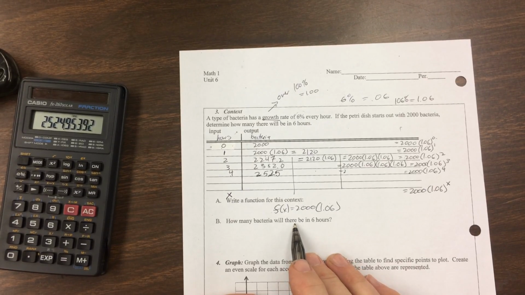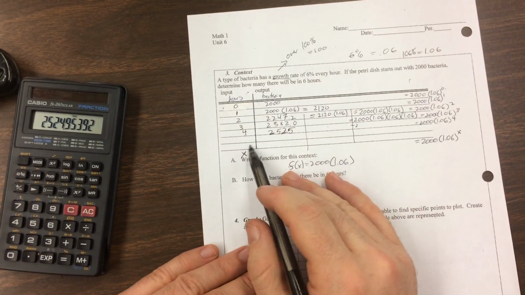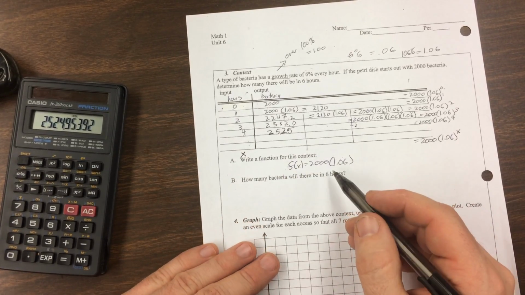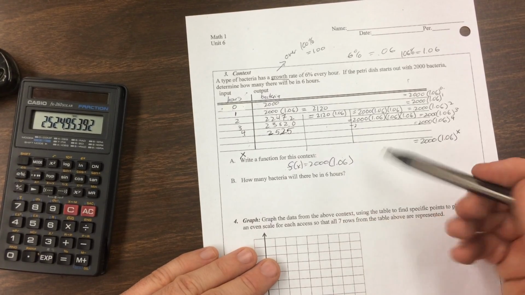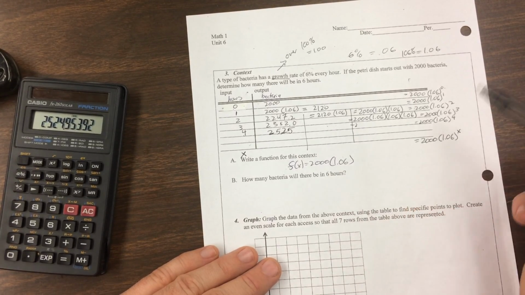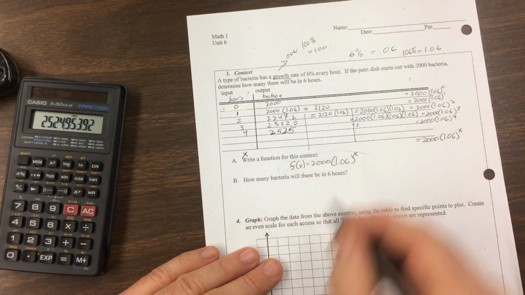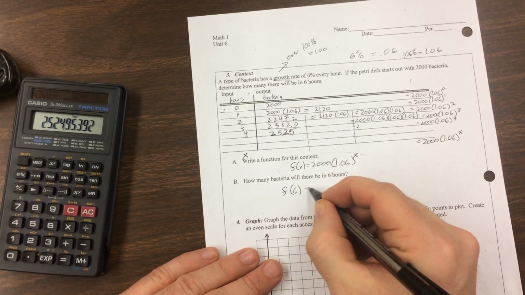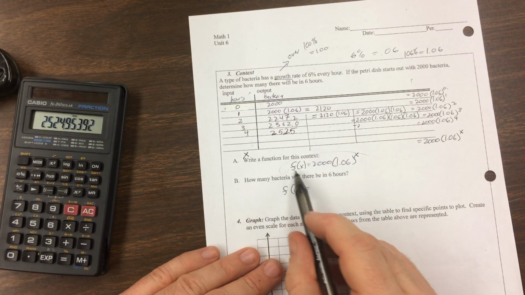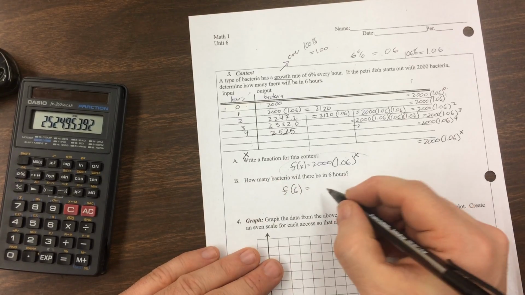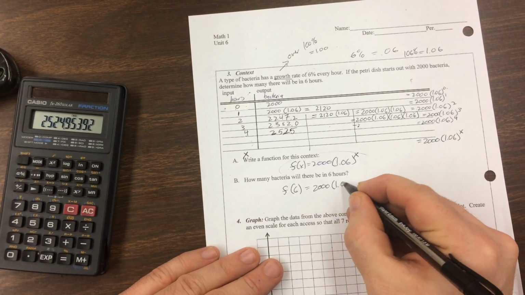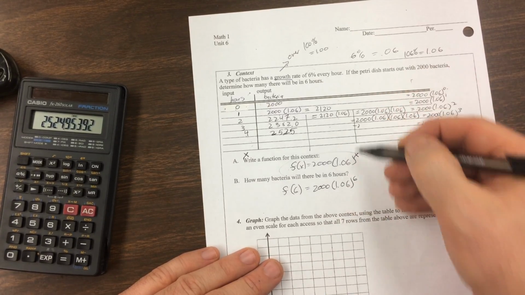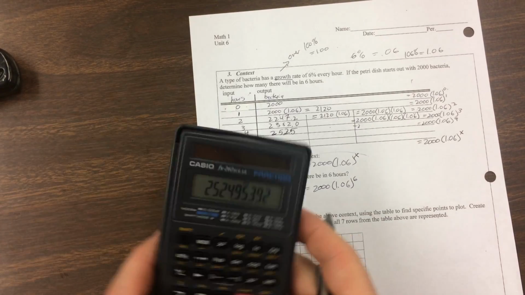Now this says how many bacteria will there be in 6 hours. And on this table, yeah, you could just keep going. But what if it said more hours than that? That's what you're going to want to be able to do, because on the quiz, there's no telling, is it going to be 6 or 16? So once we have our function here, that allows us to say, okay, it's 6 hours. What is f of 6? What is the function output when my input value, hours, is 6? Well, it's going to be 2,000 times 1.06 to the 6th power. Right? 6 times we have to multiply it by 1.06.